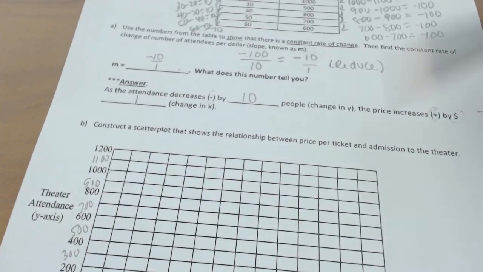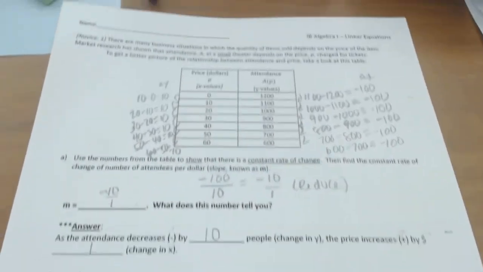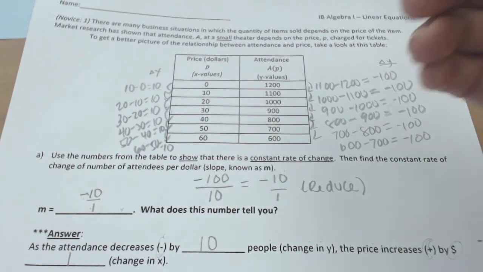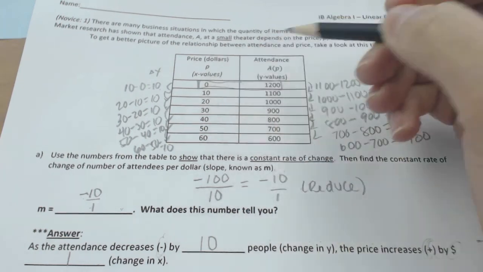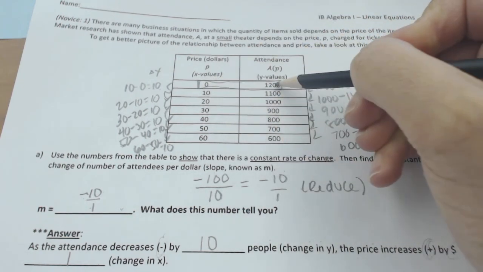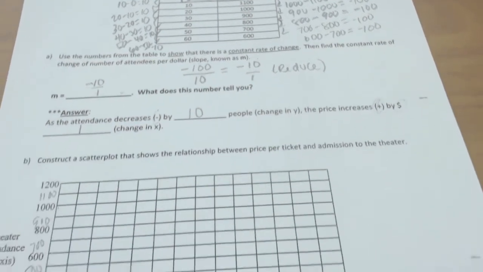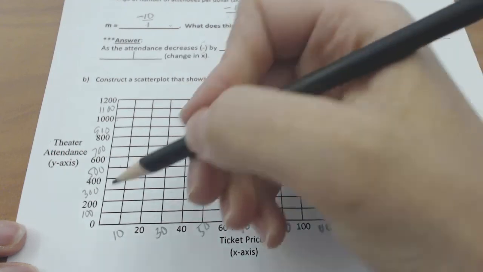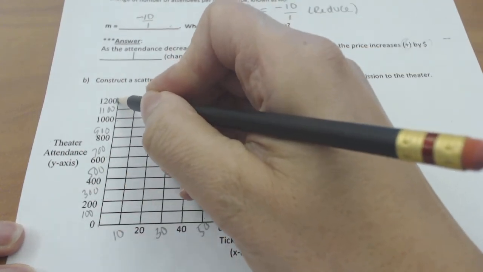So we are going to be going back up to this table here, and we're going to be plotting our points. When we plot our points, we are just going to plot (0, 1,200). This is a point, and this is a point. So (0, 1,200): 0 on the x, 1,200 on the y. Go back down to our graph. 0 on the x, up to 1,200 on the y.